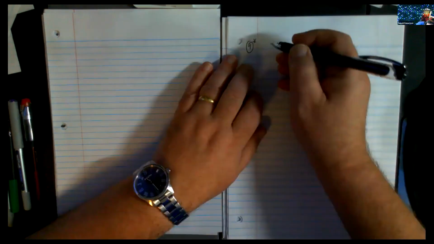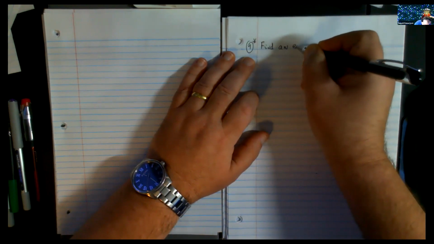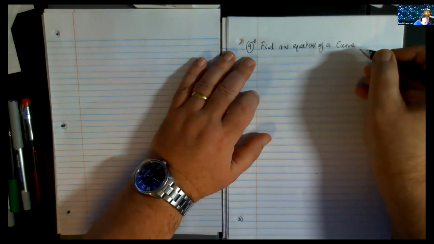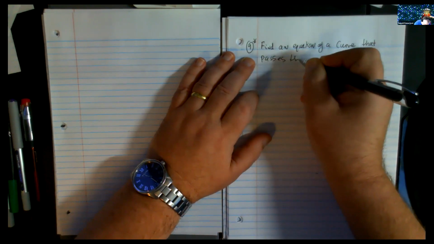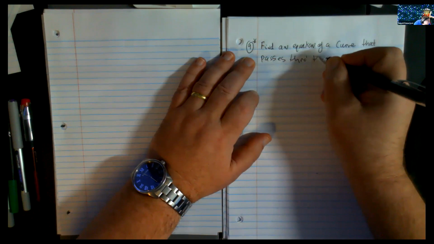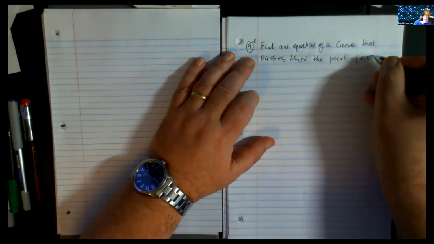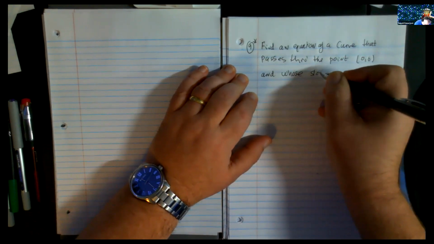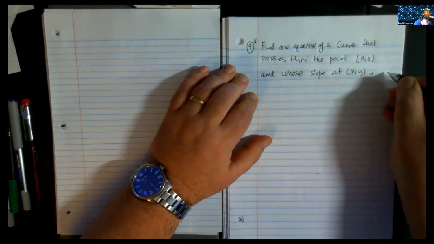Okay, so it says: find an equation of a curve that passes through the point (0, 6), and whose slope at a general point (x, y) is x over y.